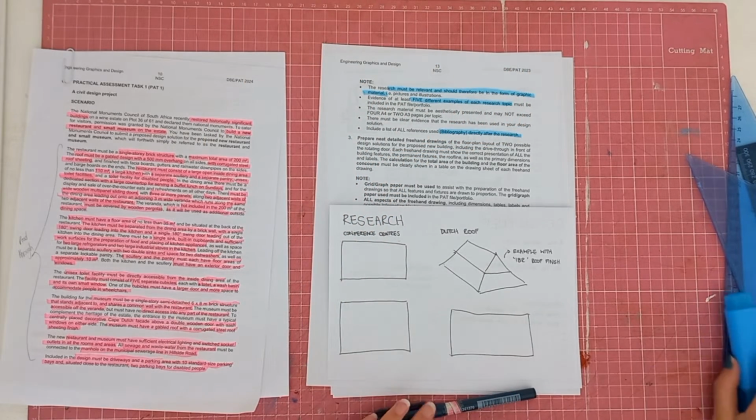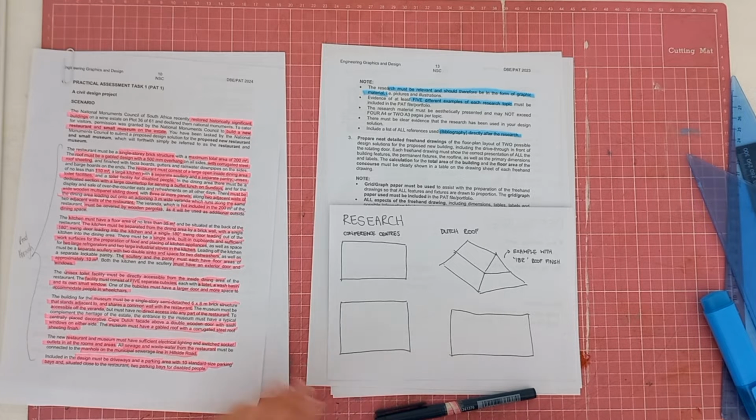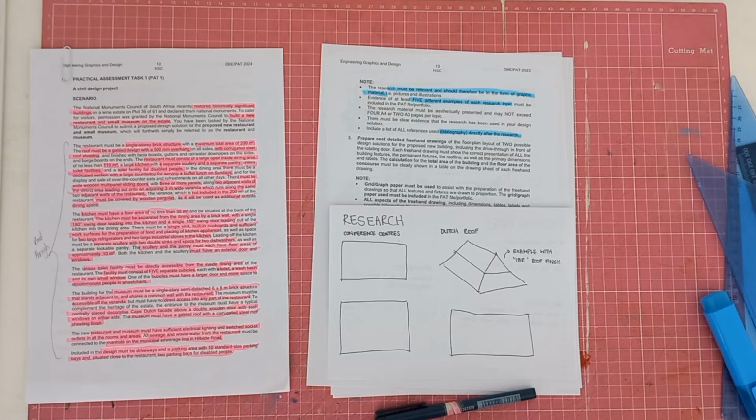So that means that wherever you got your images, whatever websites you visited, write those down, keep the links, because you're going to need to refer to those websites and places where you found your images of your research later on in your project, because obviously it's not work of your own and you need to give credit to the people who do own that work.